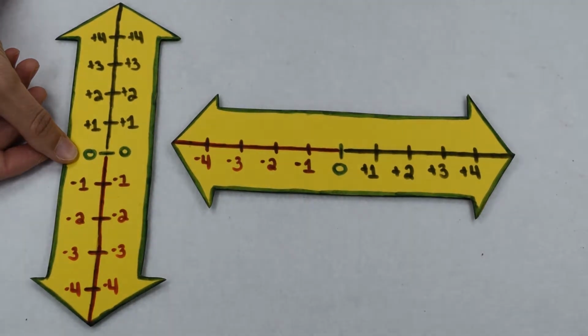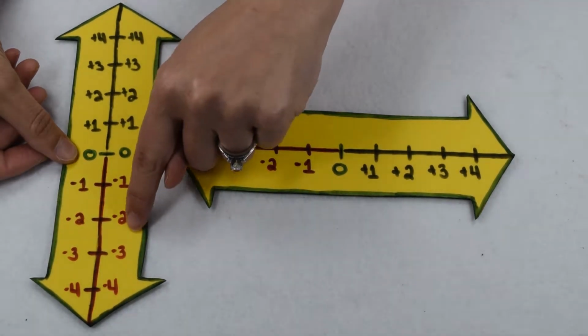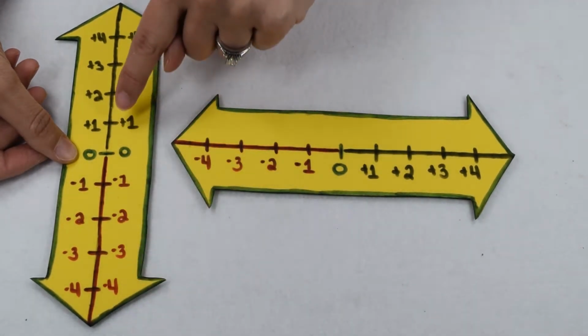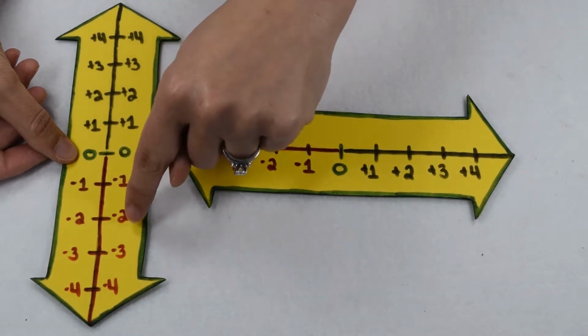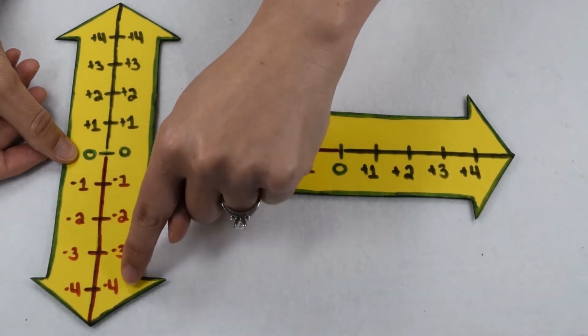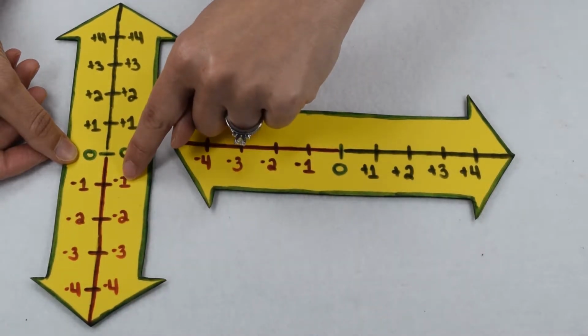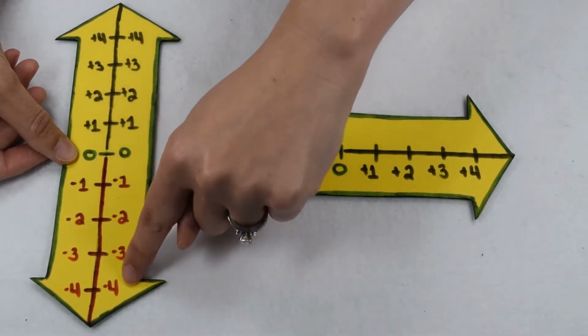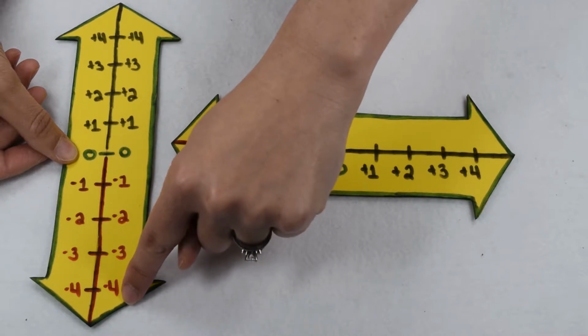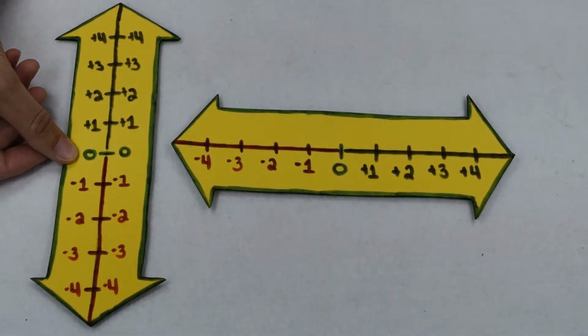Think of it in terms of temperature. We all know that temperatures below 0 are cold, but as the temperature changes from -1 to -2 to -3 to -4, -4 is going to be colder than -1. So even though -4 is farther away from 0, it has less of a value than -1.